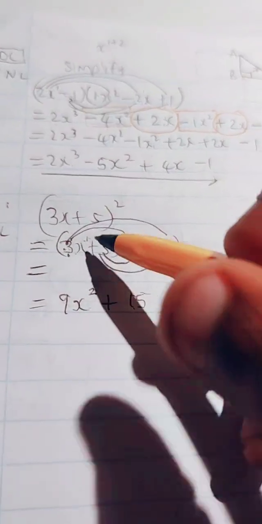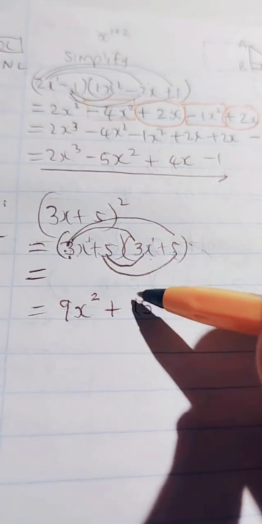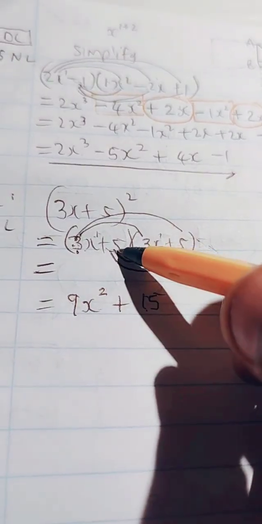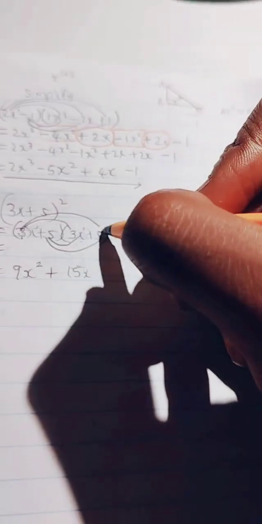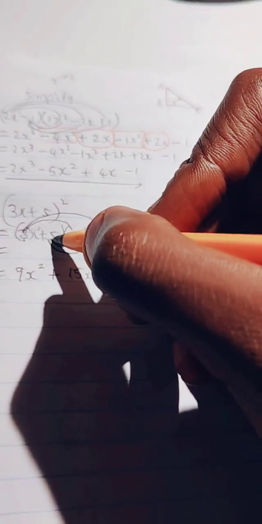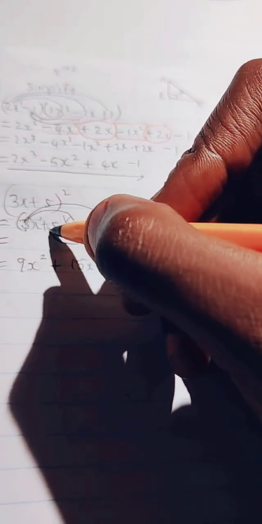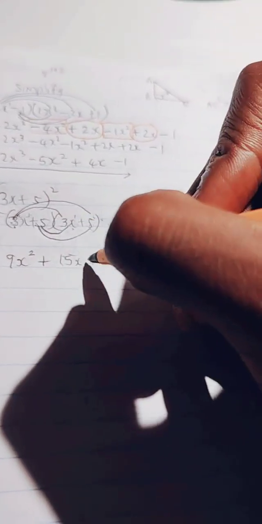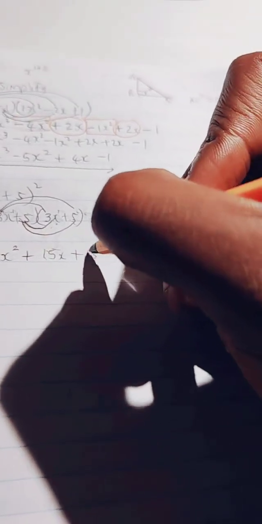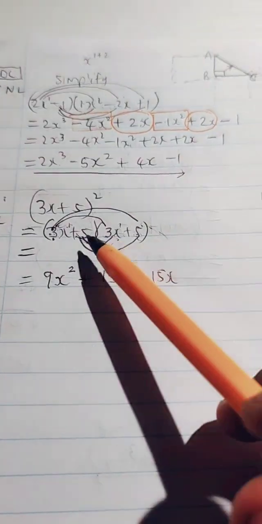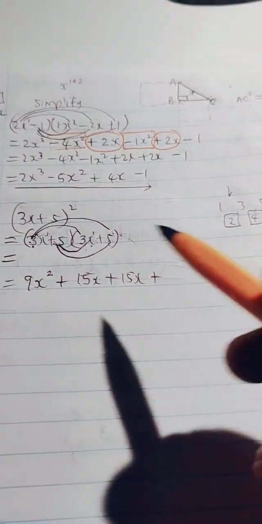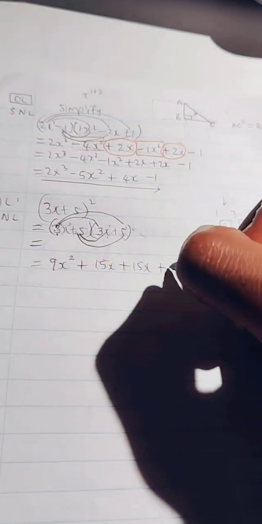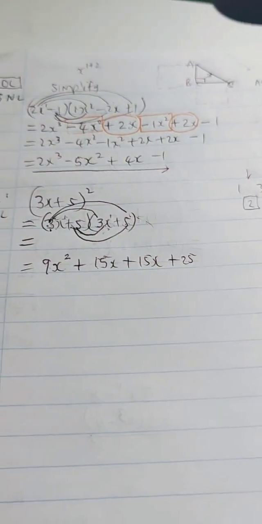Okay, so 9x squared, plus, positive times a positive gives positive. 5 times 3 gives 15, and then the x next door. We are done with 3x times 5. Then we move on now to positive 5 times 3. Positive times a positive gives positive. 5 times 3 is 15, and then of course the x next door. Then lastly, positive times a positive gives positive, and 5 times 5 gives 25.